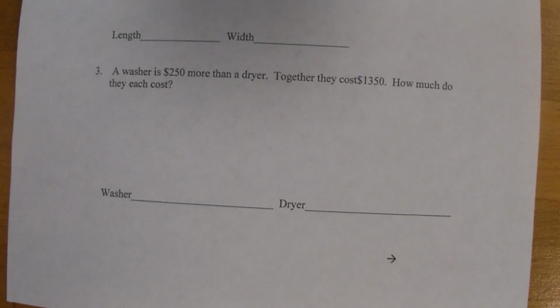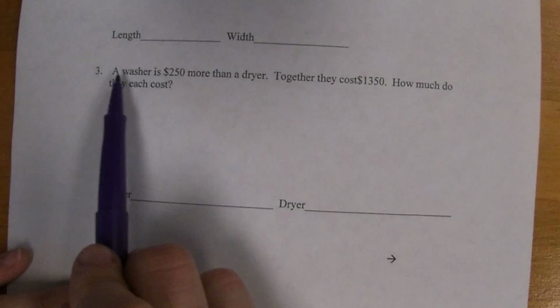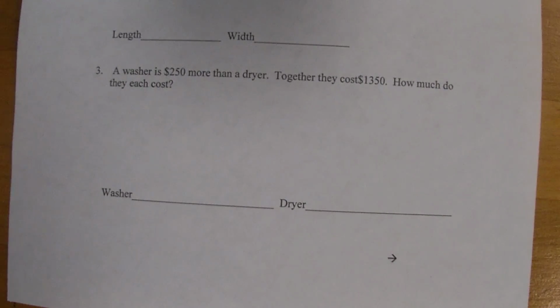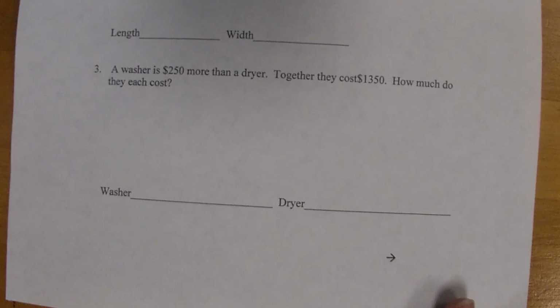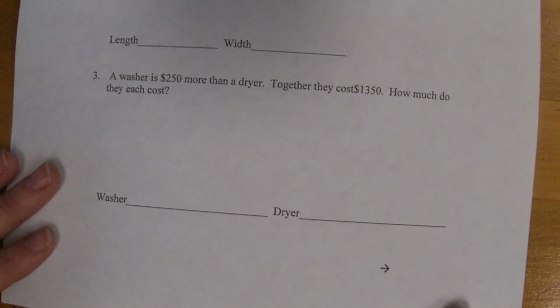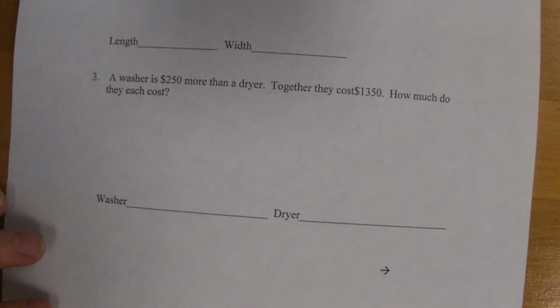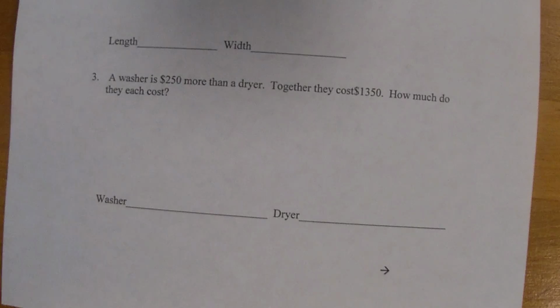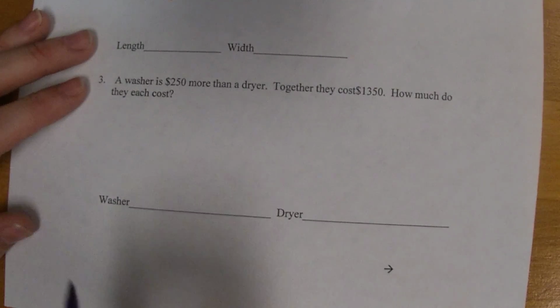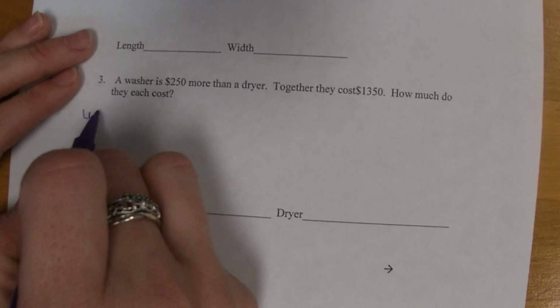Okay, so 3 is now no longer talking about a rectangle, but the concept is still the same. We have a story problem and 2 things that we need to fill in the missing values for, which means we still want to go back to looking for a comparison phrase. Number 3 says a washer is $250 more than a dryer. Together they cost $1,350. How much do they each cost? So we're looking for 2 things: a washer and a dryer. Those are the 2 things that we need to define.